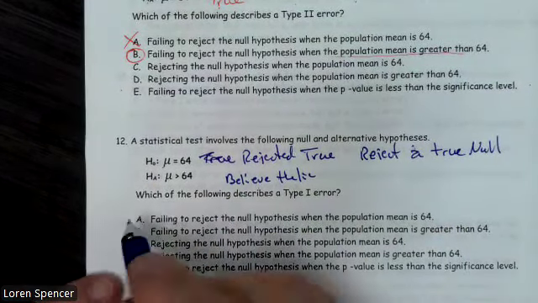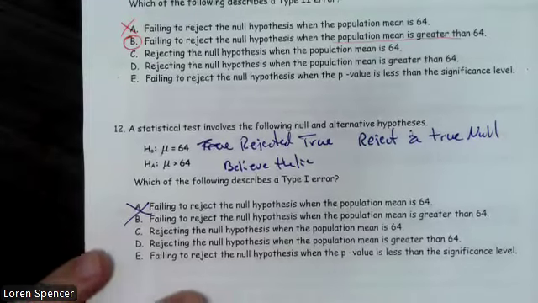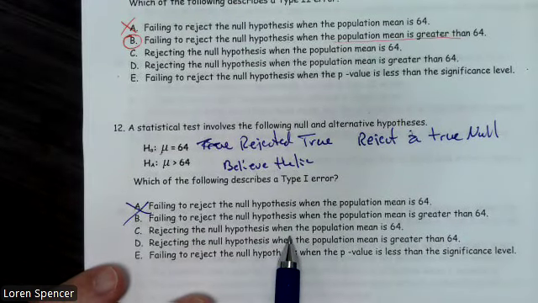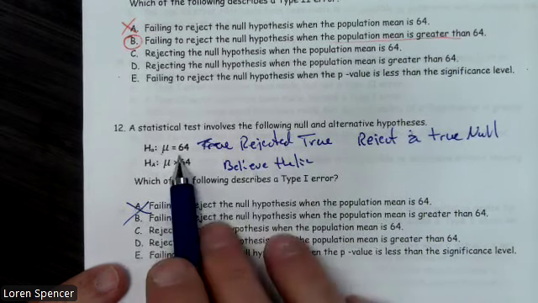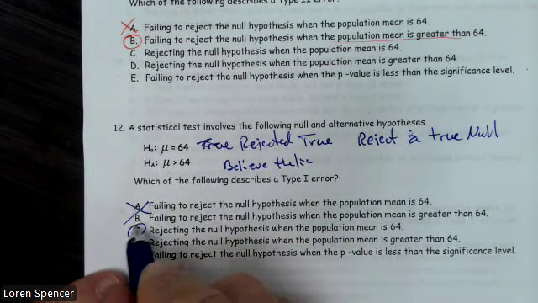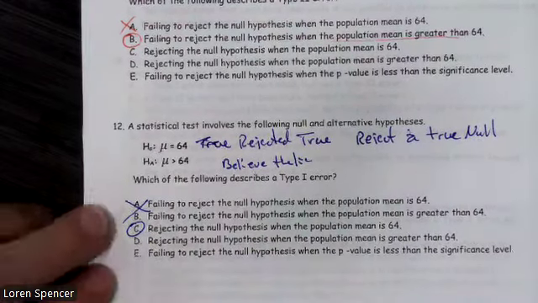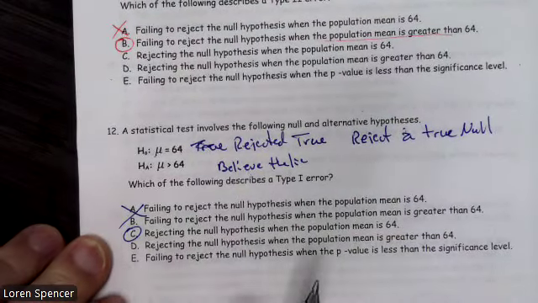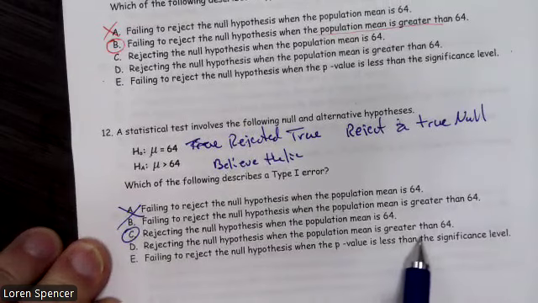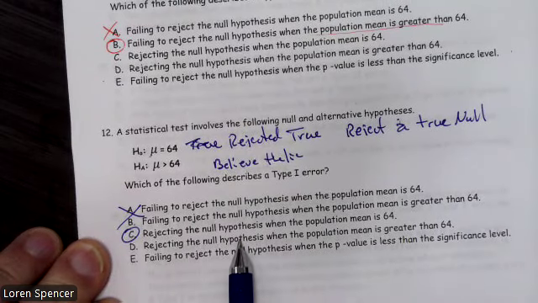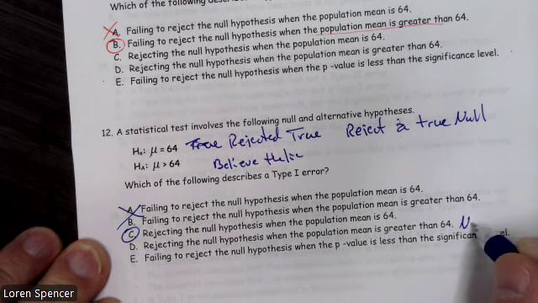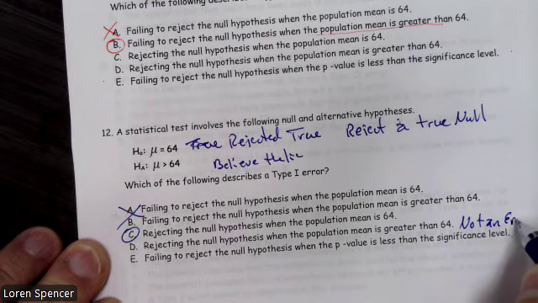So we're rejecting. So first off, the failing part goes away. Rejecting the null hypothesis when the mean is 64. Yeah, we rejected it when it actually was the truth. This one, rejecting the null when the population mean is greater than 64. In this case, we should be rejecting. This is not an error because you should reject when it's greater than 64. So not an error.